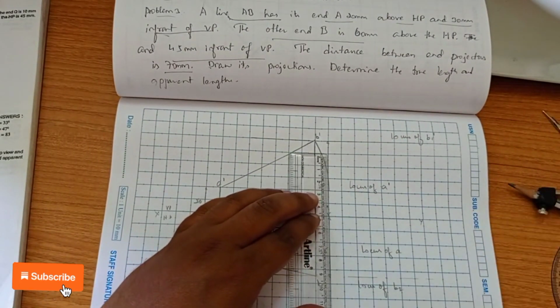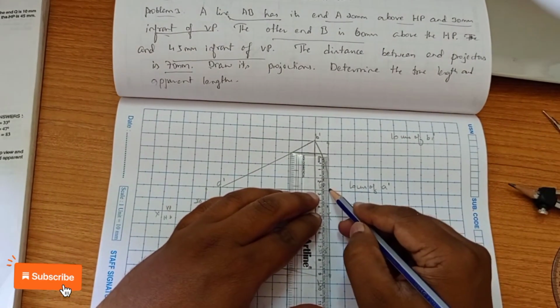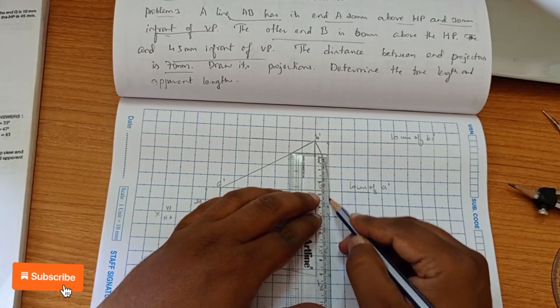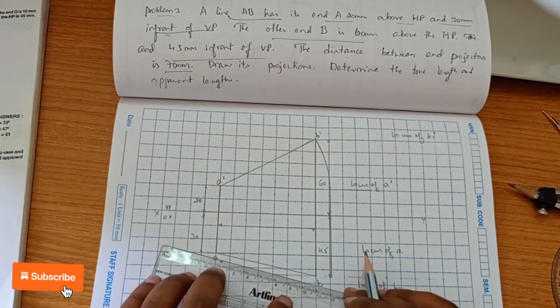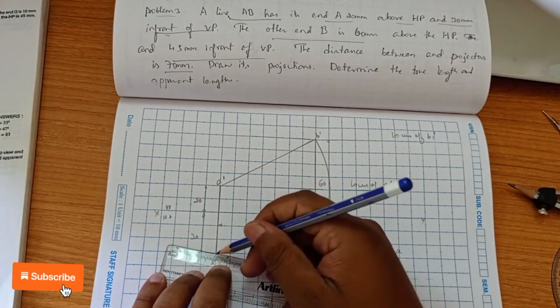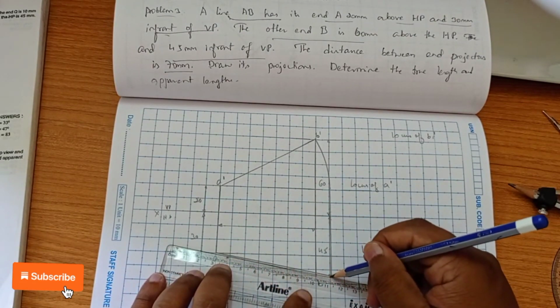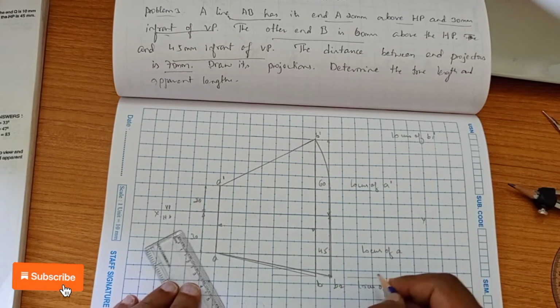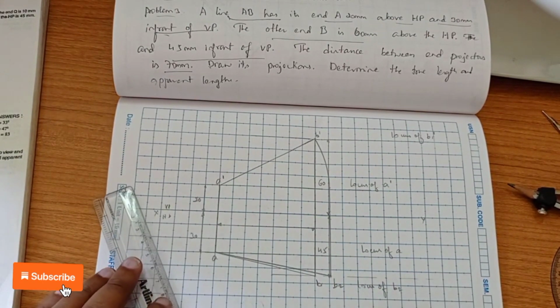So in this problem we have to do the reverse process to get the 2 lengths. Okay, so now we join from here. So this is B2, that is one length.